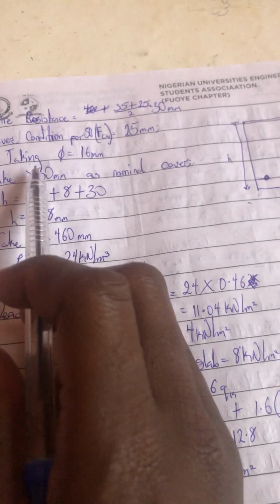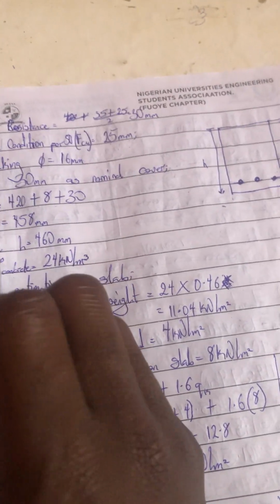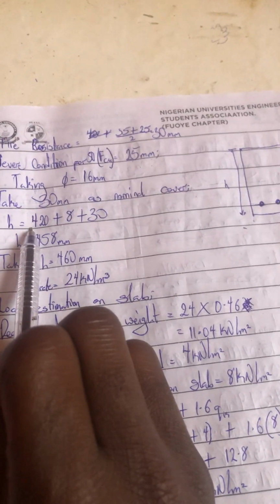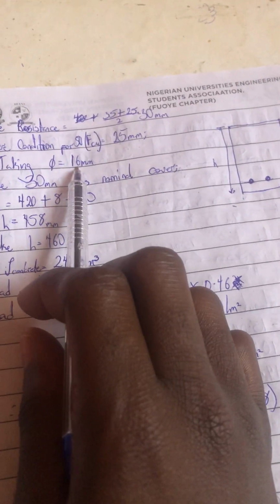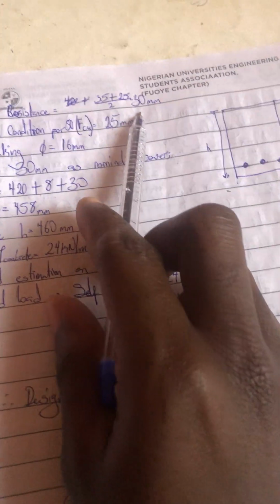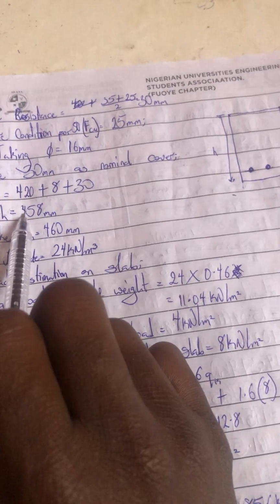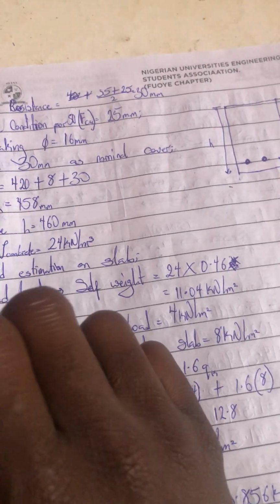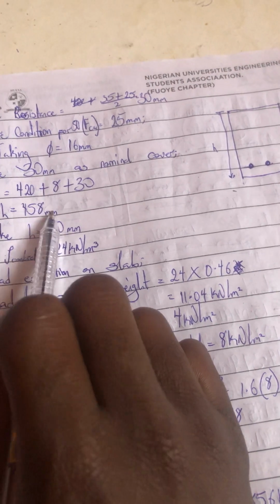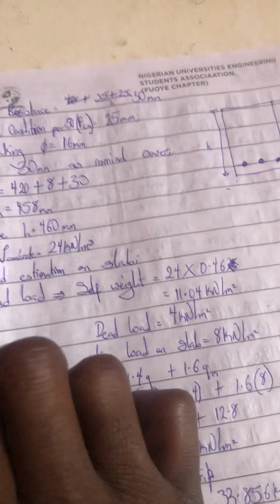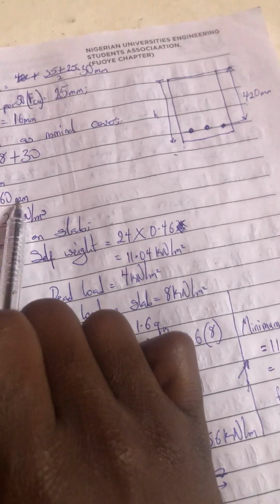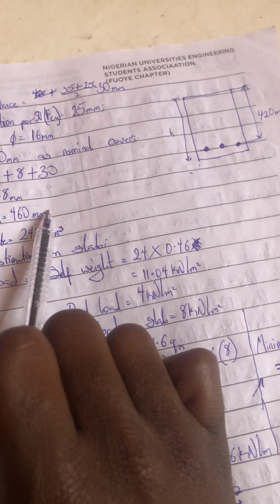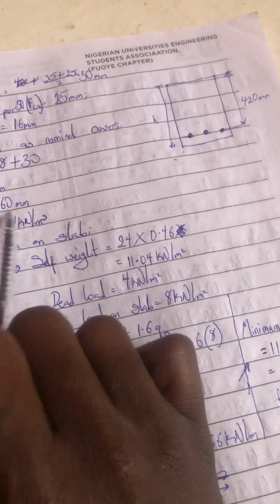So we add our effective depth, 420, plus 8, half of this 16, plus the nominal cover, which is 30. We are going to get 458, but we can't take 458 because it won't be convenient to construct. That's how we get it to be 460 mm. So that's that for now. I'll continue on this later.